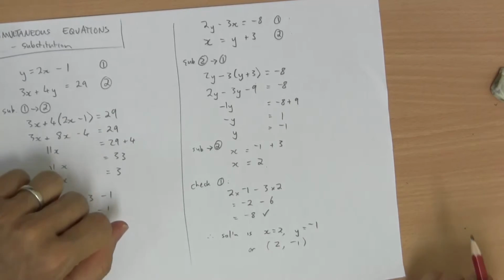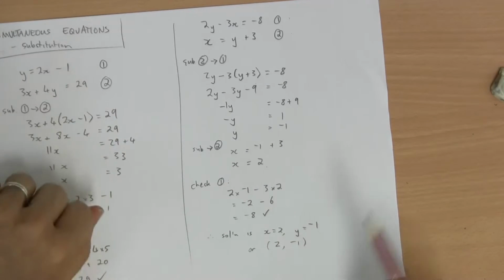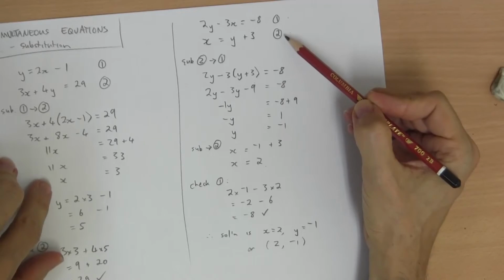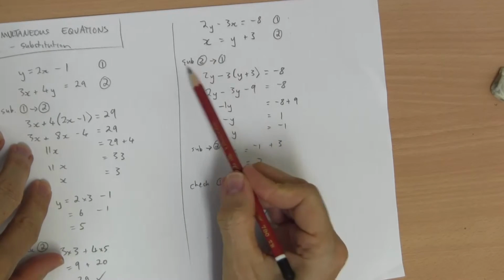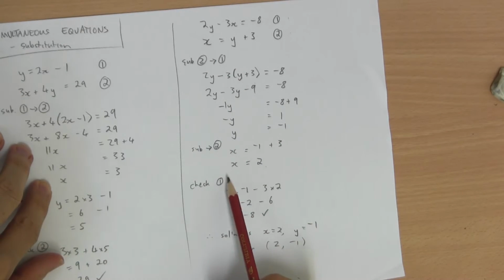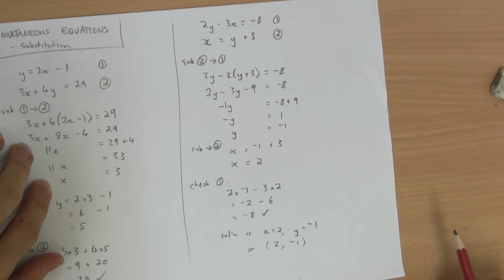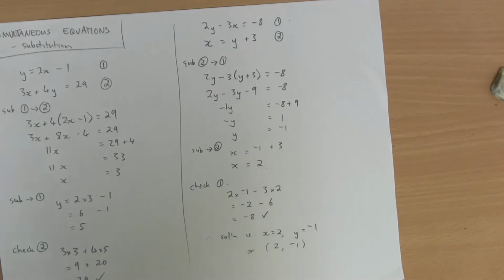Now, it's really important that you watch that setting out. Label the equations, explain and justify what you're doing and why, and check your work at the end. Sometimes it's going to look a bit different. Let me get another piece of paper.